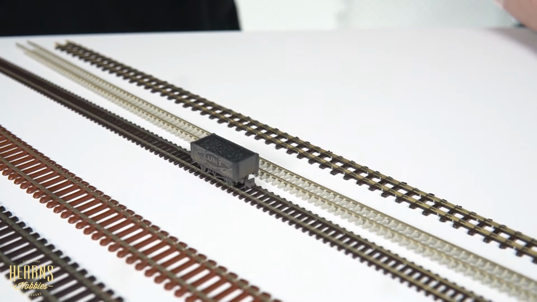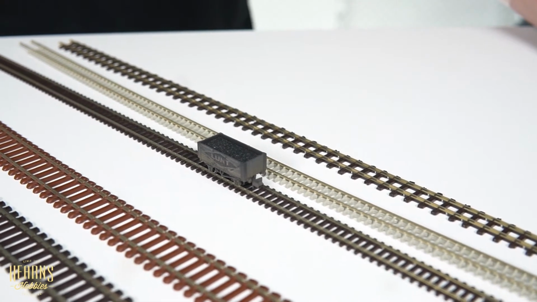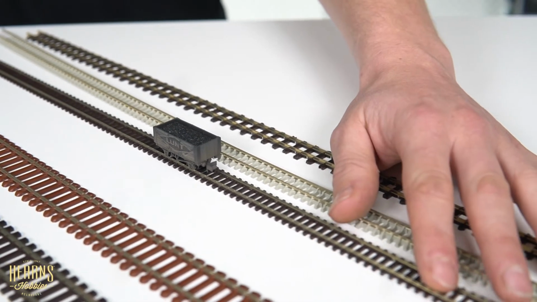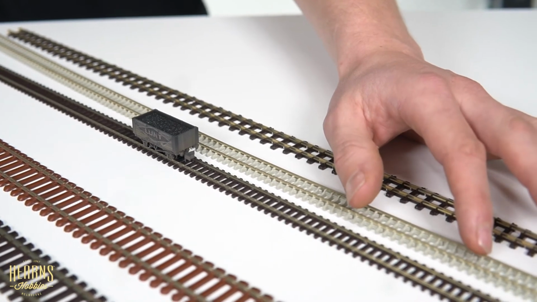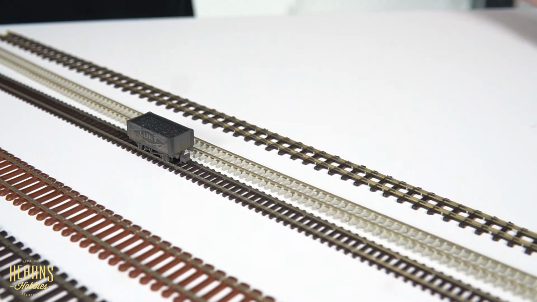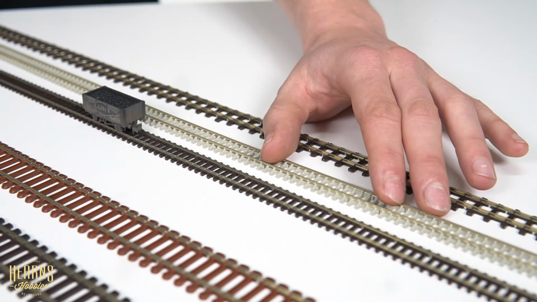The US and continental Europe, I believe it's 1:160, and Japan's 1:150. Again, small scale differences, but the gauge of the track remains the same. N stands for 9, as in a 9mm gap between the railheads. So that's where the term came from.